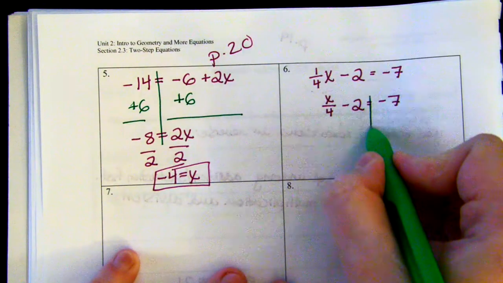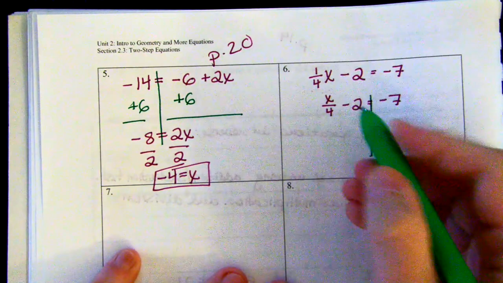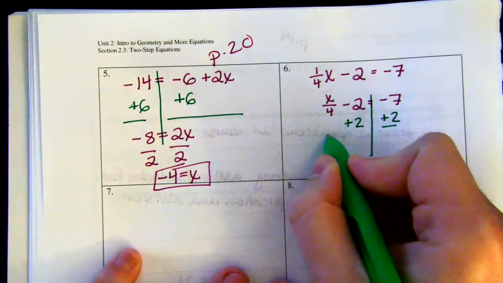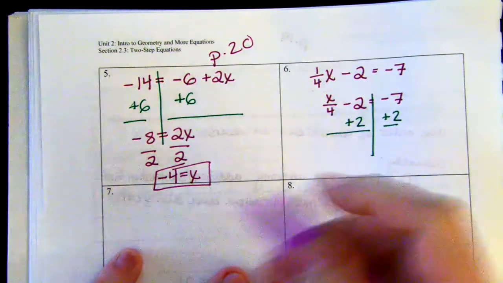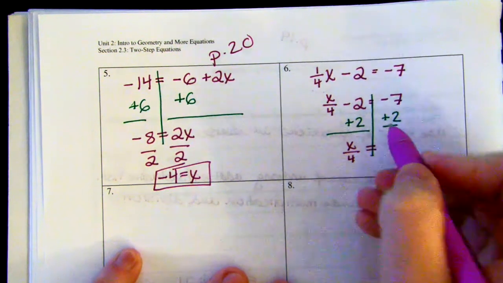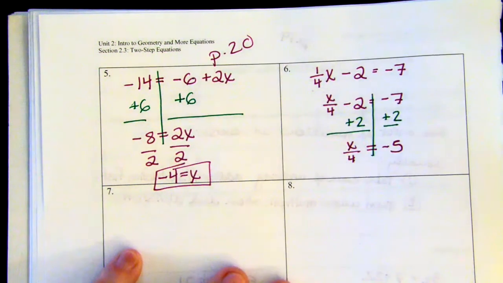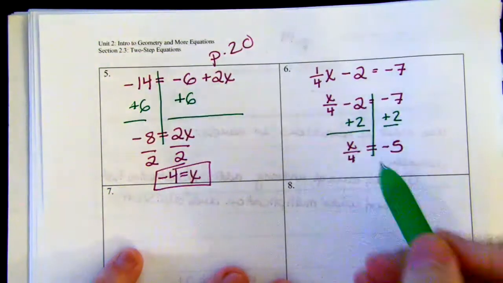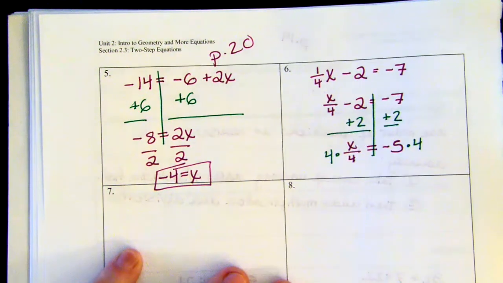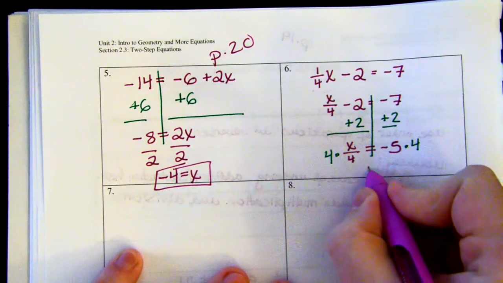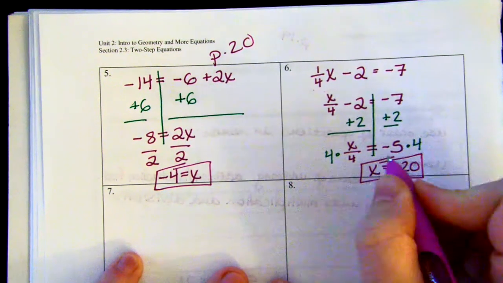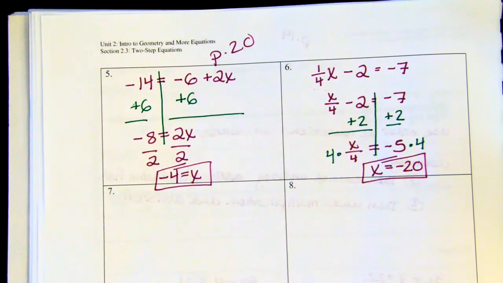So I'm going to draw my line. I need to get rid of the minus 2, so I'm going to do plus 2 plus 2. That's going to give me x over 4 equals negative 7 plus 2 is negative 5. I'm going to get rid of the divide by 4 by multiplying both sides by 4. So times 4 times 4. And x will end up equaling negative 20. X equals negative 20.